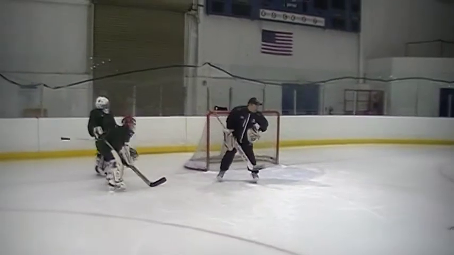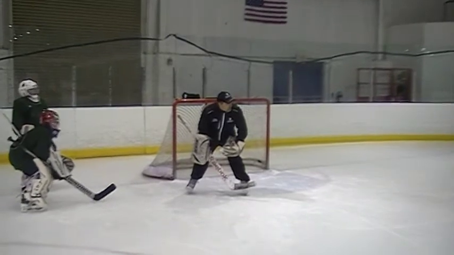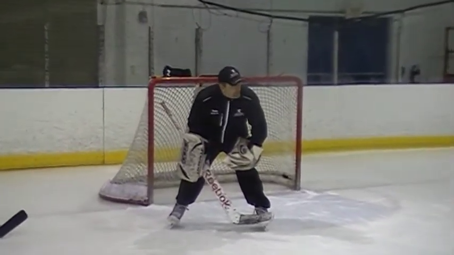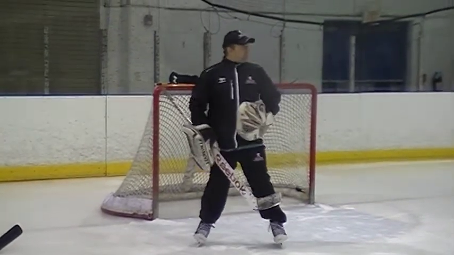The whole purpose of a T-push. We shuffle when the puck carrier has the puck and the ability to shoot. We don't want to open up our holes, we want to keep our gear facing that puck at all times. When a pass goes across and we have a long distance, we can't shuffle. We've got a T-push. Same track, rotate, load, and push.